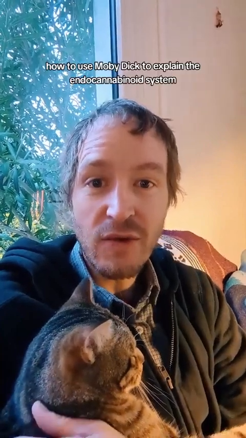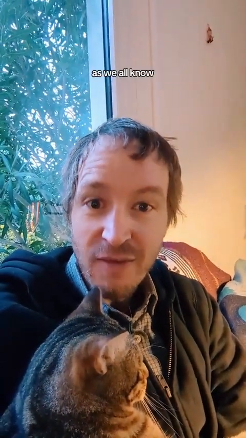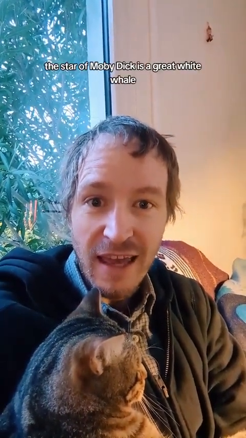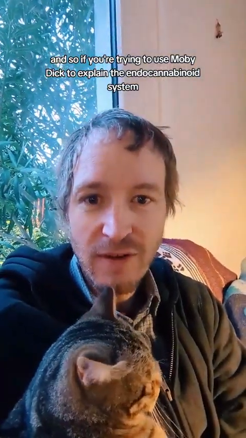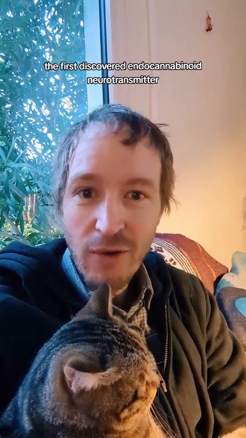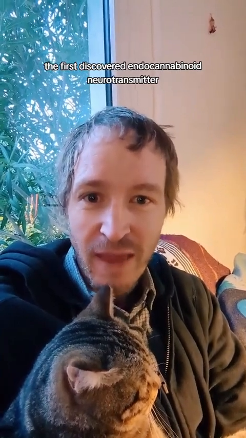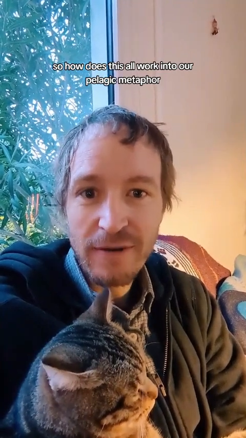How to use Moby Dick to explain the endocannabinoid system. It is a rainy Monday, so we're going to give this a shot. As we all know, the star of Moby Dick is a great white whale. And so if you're trying to use Moby Dick to explain the endocannabinoid system, only one thing could be your great white whale. It's anandamide, the first discovered endocannabinoid neurotransmitter. So how does this all work into our pelagic metaphor?